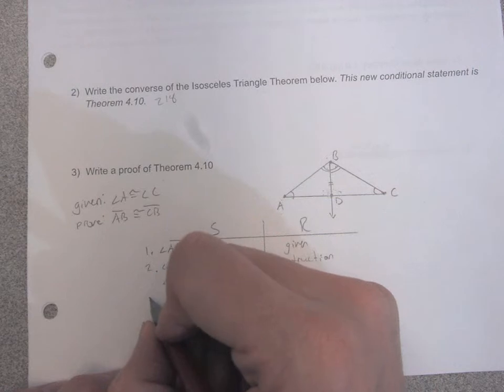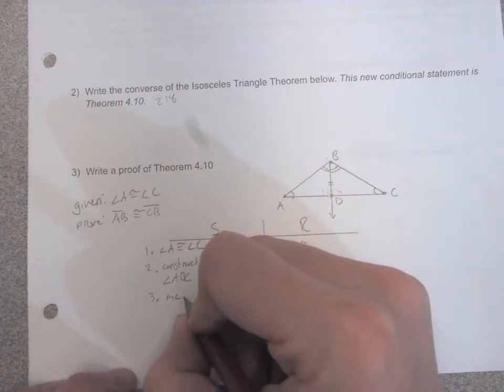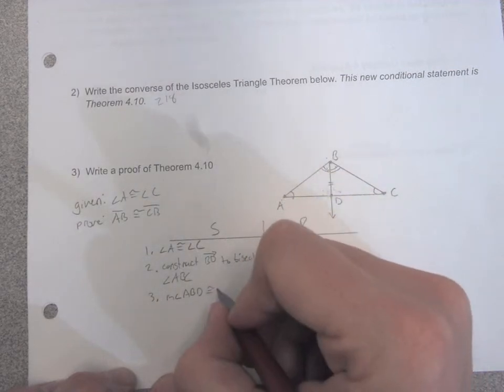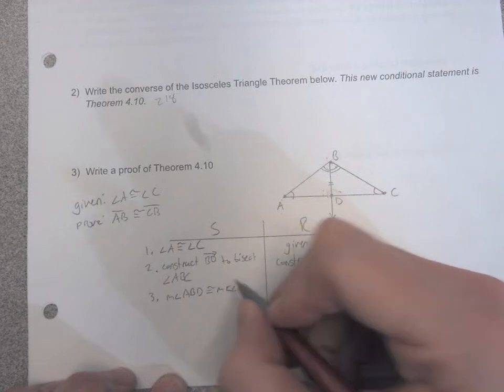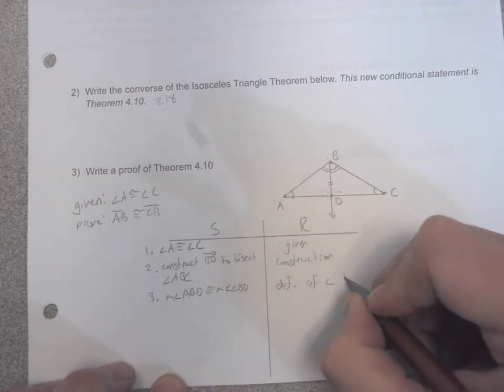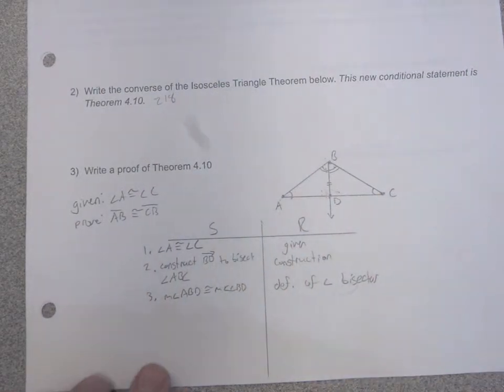Okay, so now what we have here is that the measure of angle ABD, that's this guy, is congruent to the measure of angle CBD, and we know that because of the definition of angle bisector. Okay? All right, so we got angle, angle.